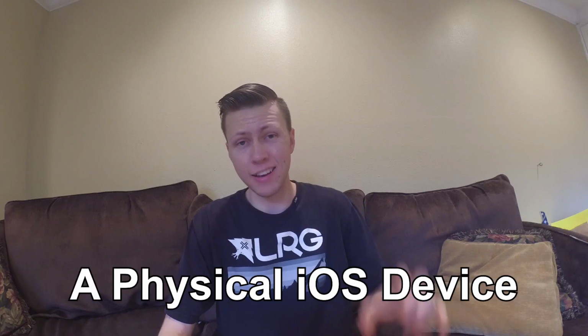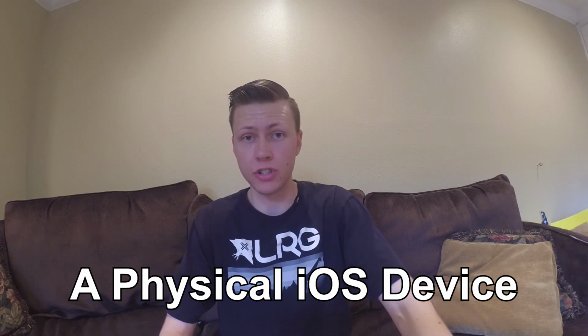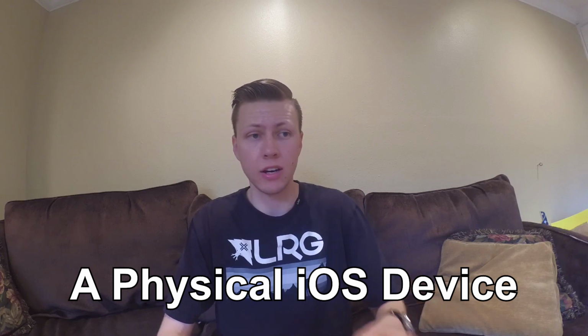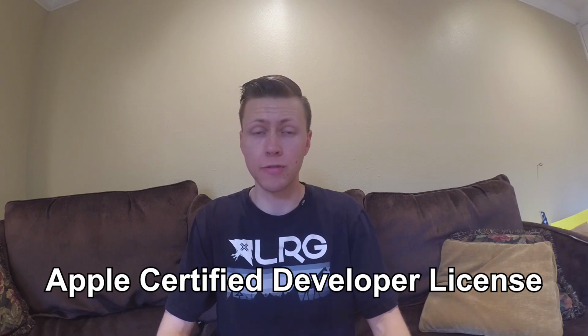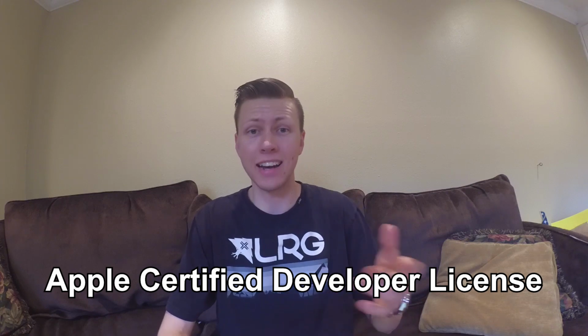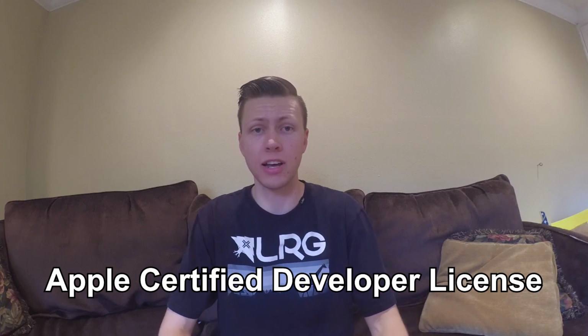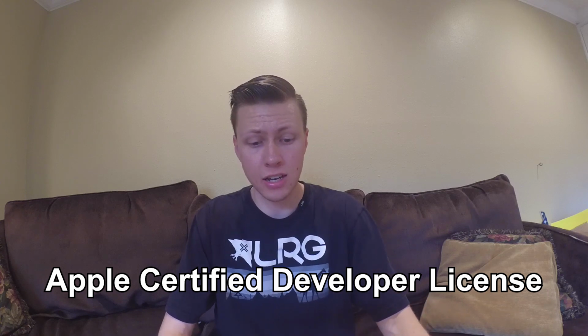You're going to need a physical iOS device to send push notifications to. You can't just use the virtual emulator, unfortunately. You also must be a part of the Apple Certified Developers Program. This is the $99 per year subscription that allows you to develop for iOS devices.